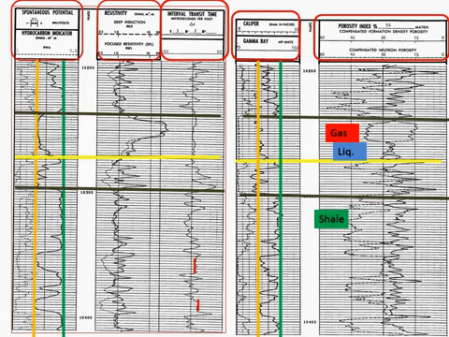So if I were to give you these logs and ask you, at what formation are we in at a particular depth, tell me all of the indicators that you have, you would start by looking at the spontaneous potential. You would look at the resistivity.